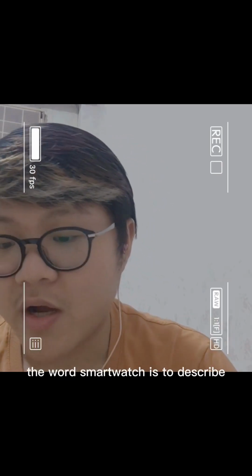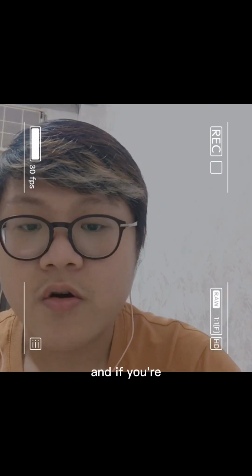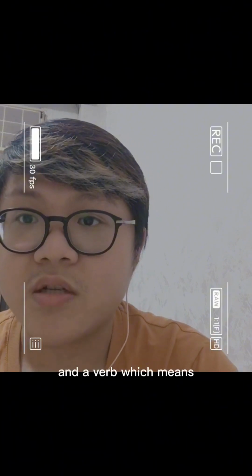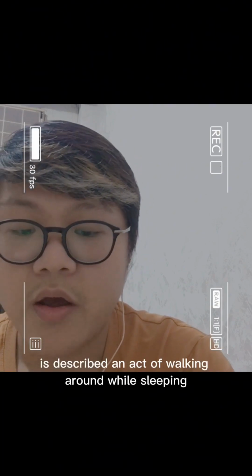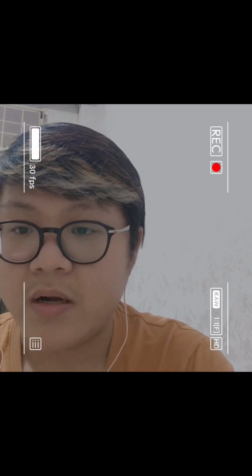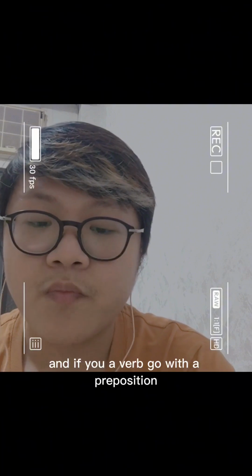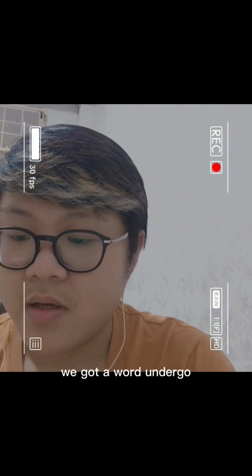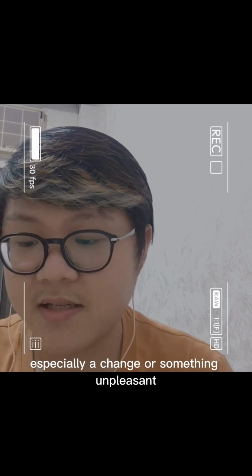The word smartwatch describes a small computing device that you wear on your wrist. And if you combine a verb and a verb, we get a word like sleepwalk, which describes the act of walking around while sleeping. And if a verb goes with a preposition, we get the word undergo, which is to experience something, especially a change or something unpleasant.